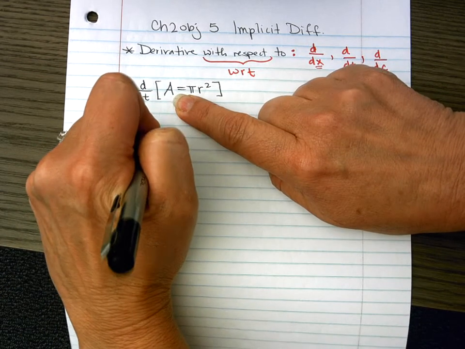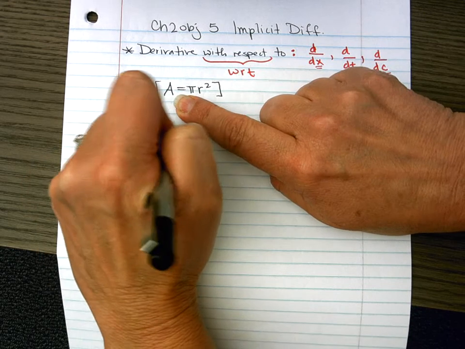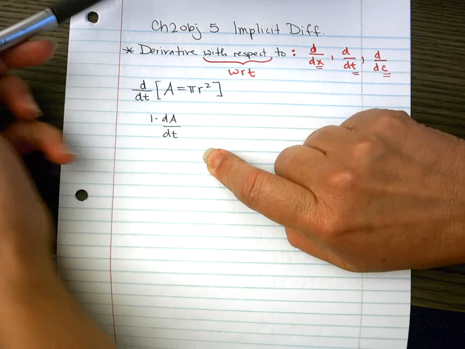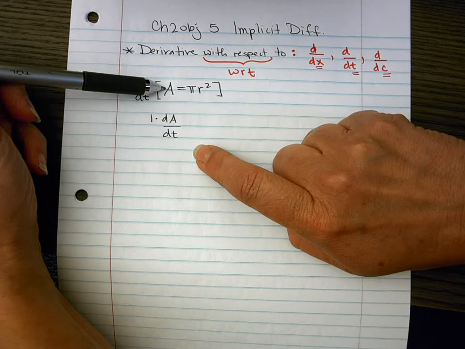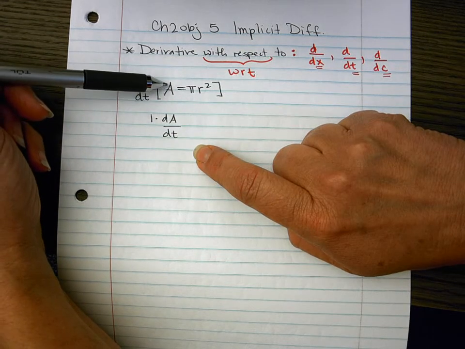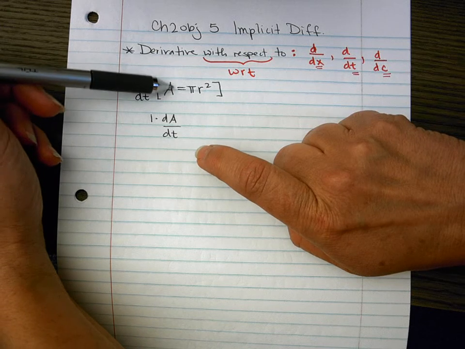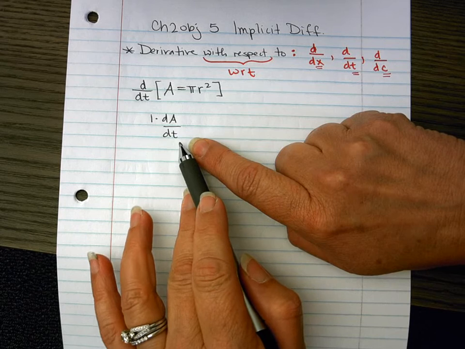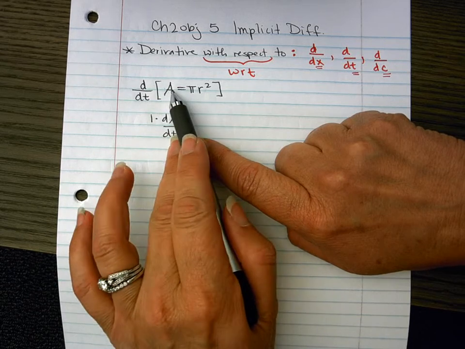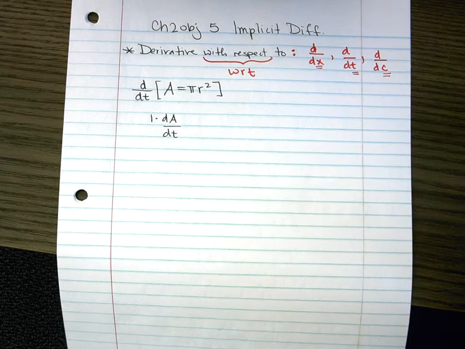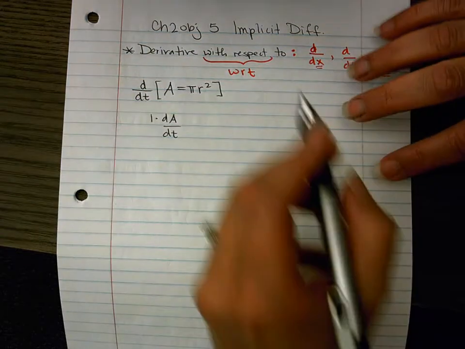But I have to make the statement that I took the derivative of A with respect to t. That rate is not just 1, because it's not rise over run, 1 over 1. It's whatever A changes compared to t. So I always have to write down its rate as well, because it's the rate of A changed with the rate of t.